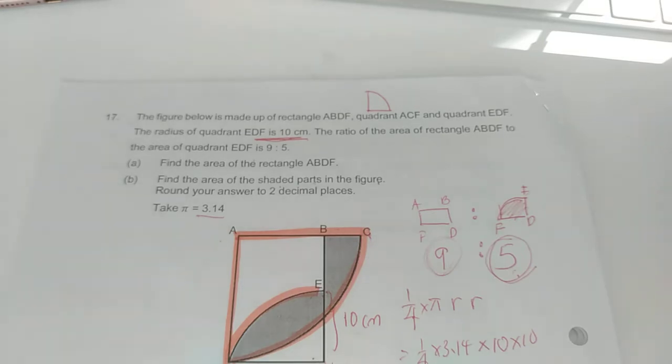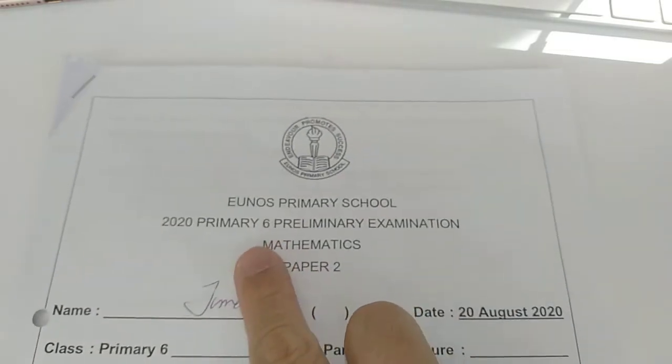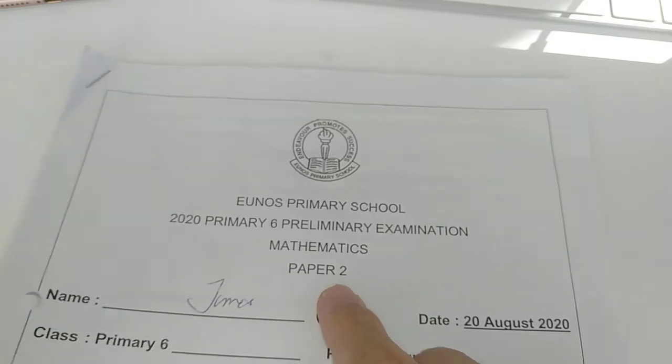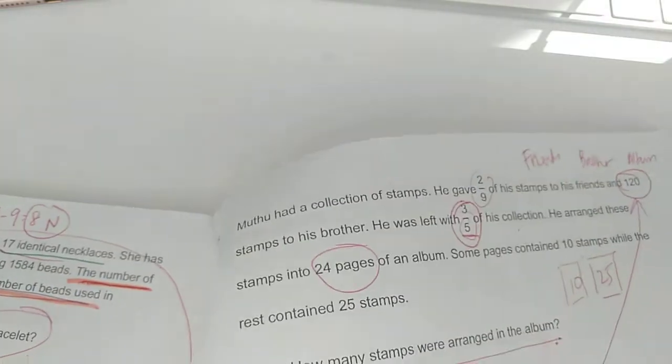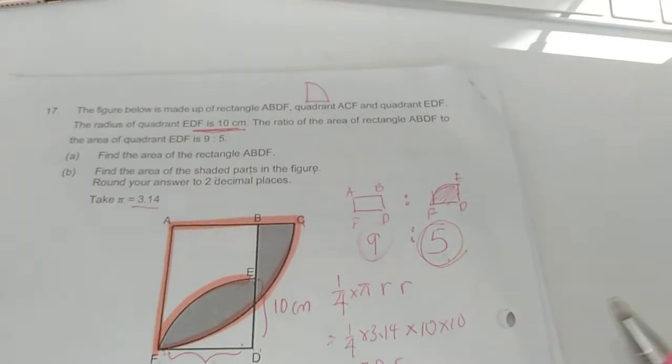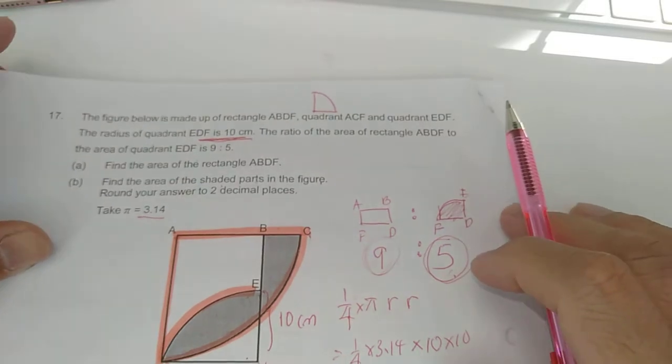Alright, welcome back to part 2 of this video. This will finish up the 2020 P6 Prelim exam mathematics paper. Earlier on we stopped at question 16, the one about Mutu and his stamps. Then my phone ran out of capacity. Okay, come, let's finish up with this.